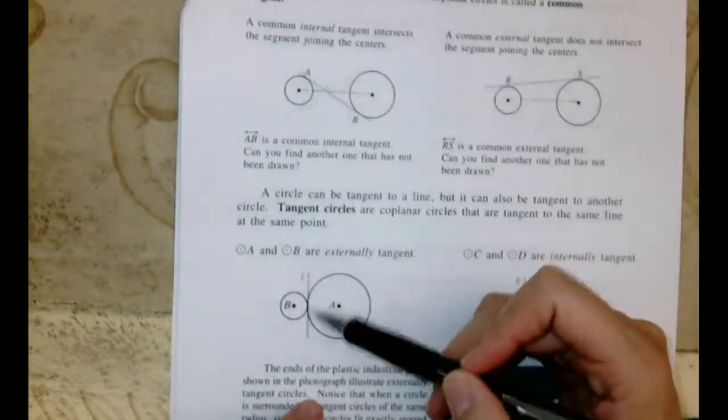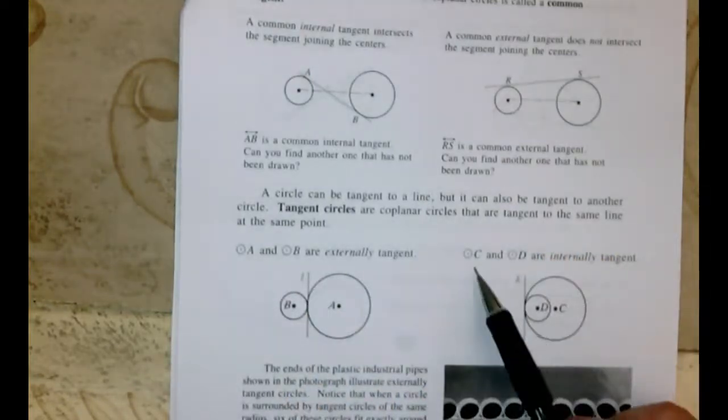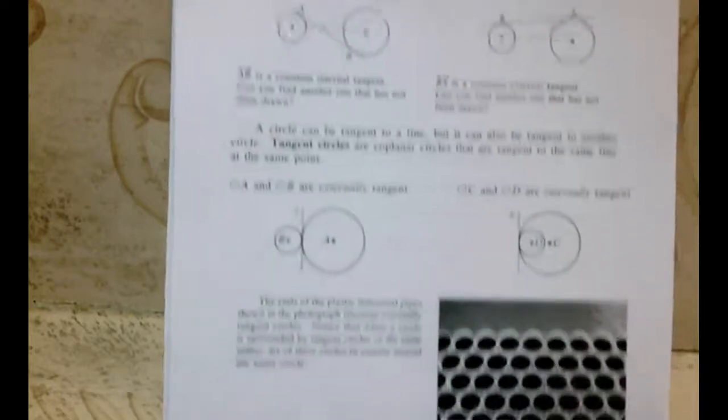A circle can be tangent to a line, but it can also be tangent to another circle. Tangent circles are coplanar circles that are tangent to the same line at the same point. So circle A and circle B are externally tangent because they touch at this tangent point. And circle C and circle D are internally tangent because one circle is inside the other circle.